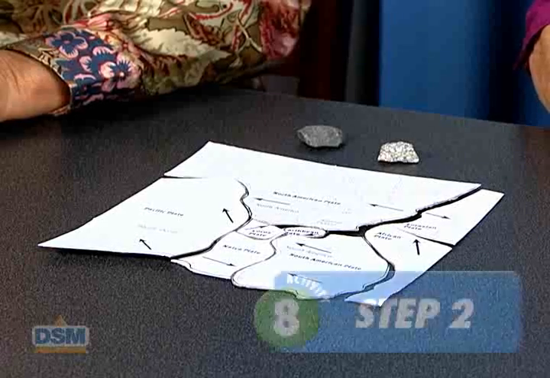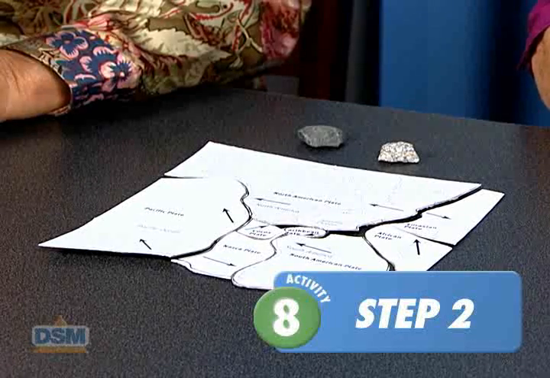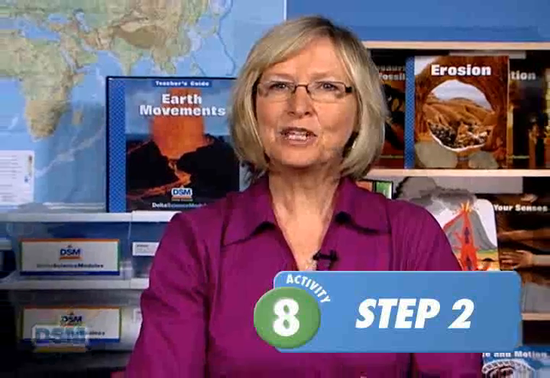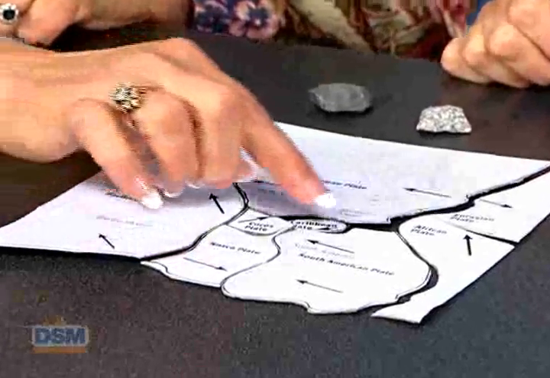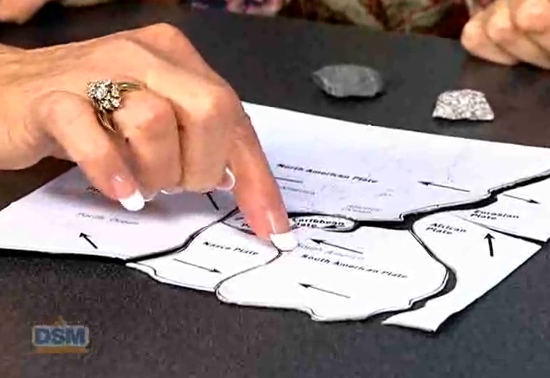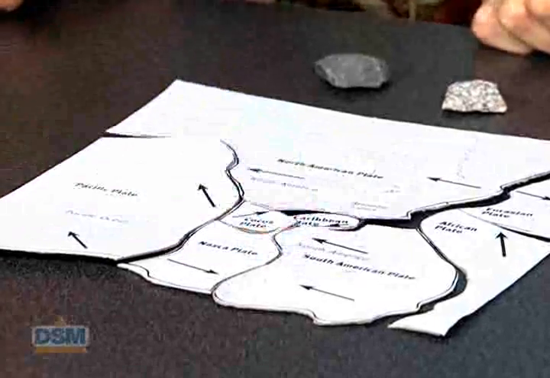Distribute the students' plate puzzles from Activity 6 and have them assemble the pieces. Ask them to locate the Nazca and South American plates and move these plates in the directions of the arrows. Johanna, what kind of plates are the Nazca and South American plates? Okay, I see no continent on the Nazca plate, so that must be an oceanic plate. I see a continent on the South American plate, so that must be a continental plate.